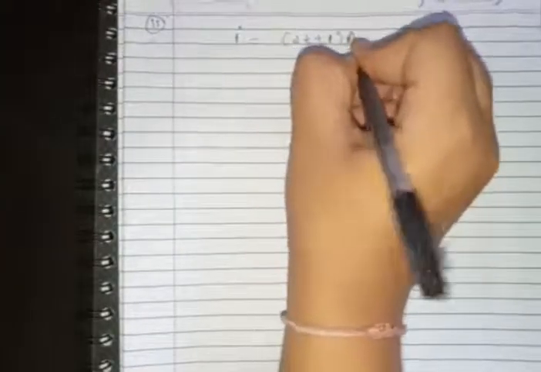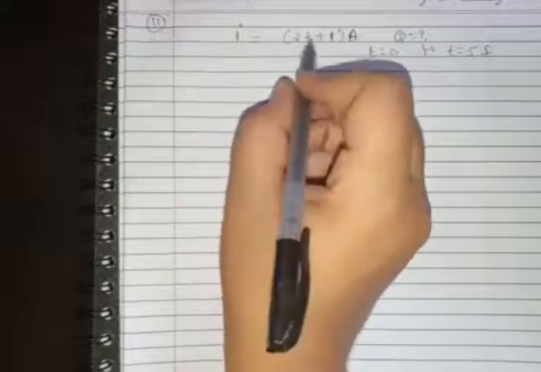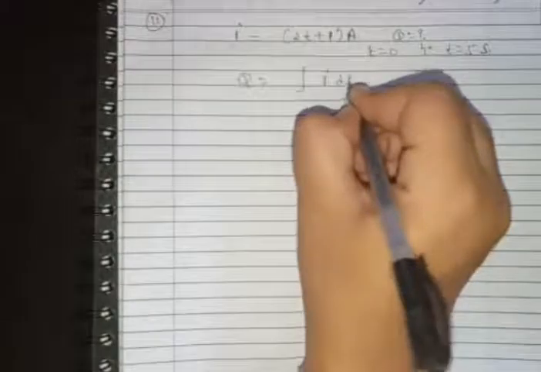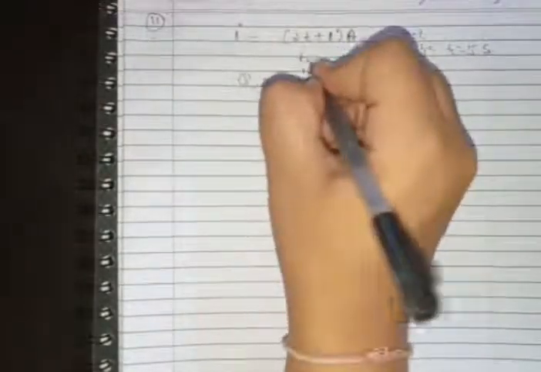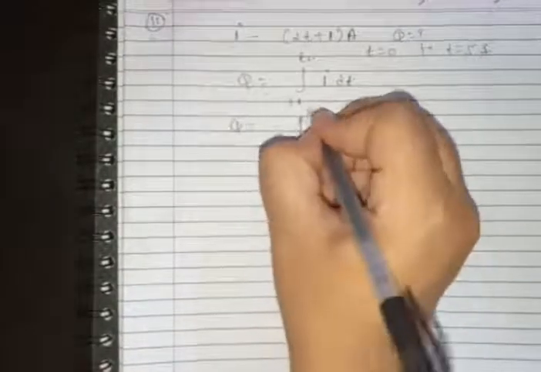In question number 11, the current through a wire is given by the equation I is equal to 2t plus 1 ampere. We want to find the charge flowing through it from t is equal to 0 to t is equal to 5 seconds. Here current is a function of time, so to find the charge we have to integrate it with respect to time. So Q can be written as the integration of I dt, limits from t1 to t2. So Q will be the integral of 2t plus 1 dt, limits from 0 to 5.